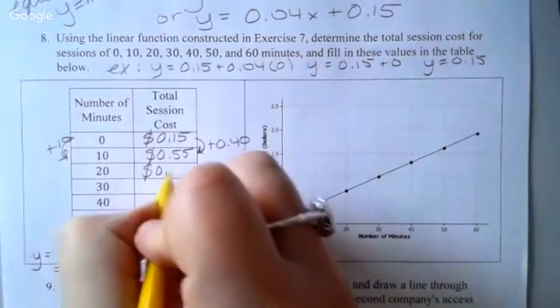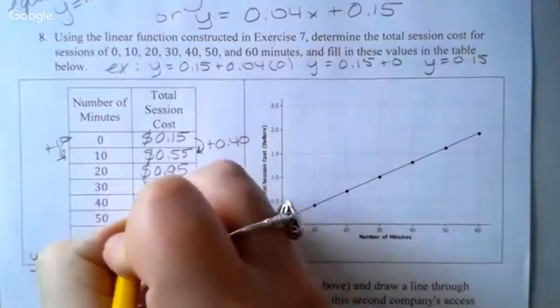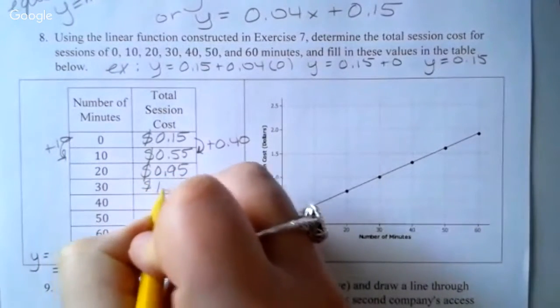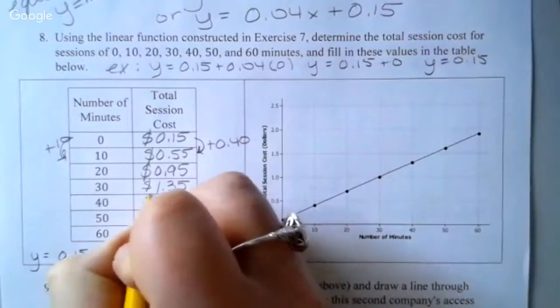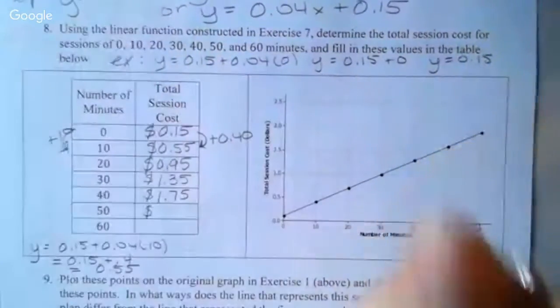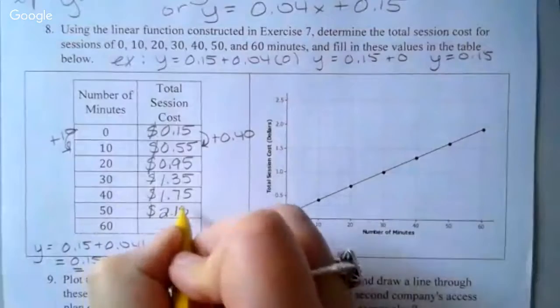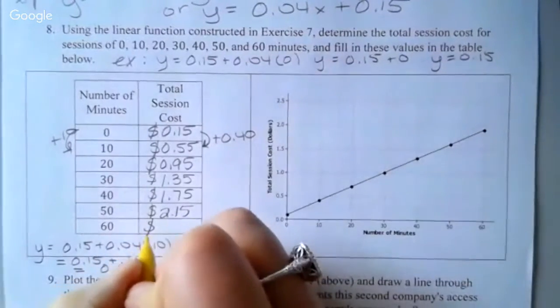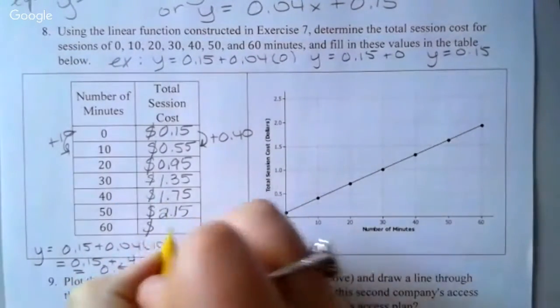So we've got 0.95, we've got $1.35, $1.75, $2.15, and $2.55.